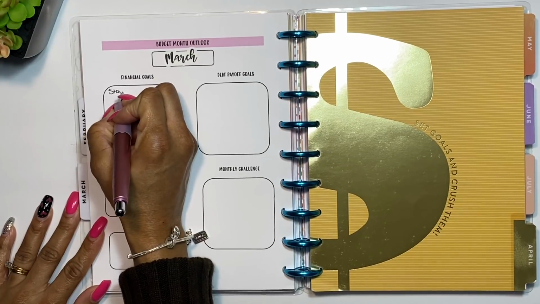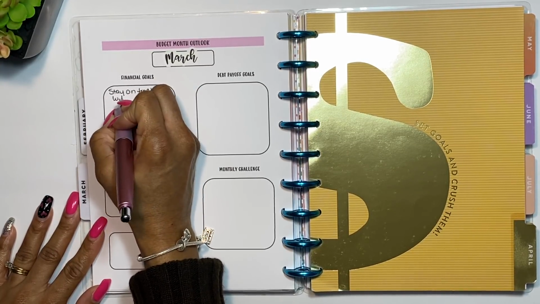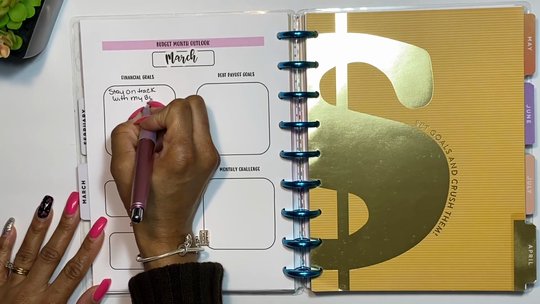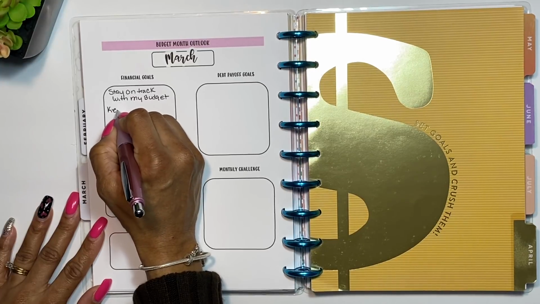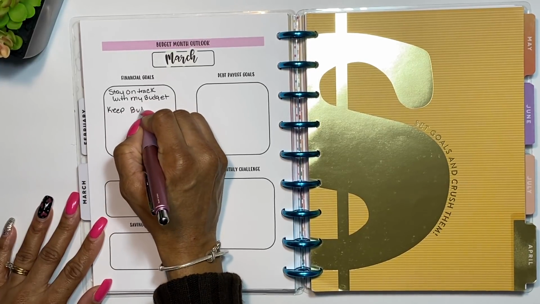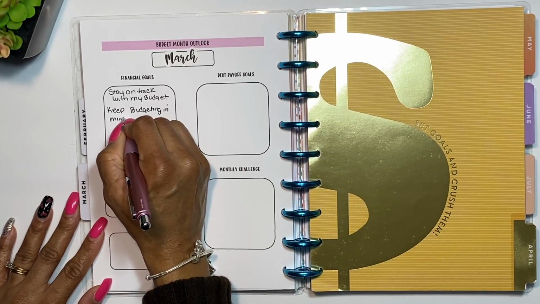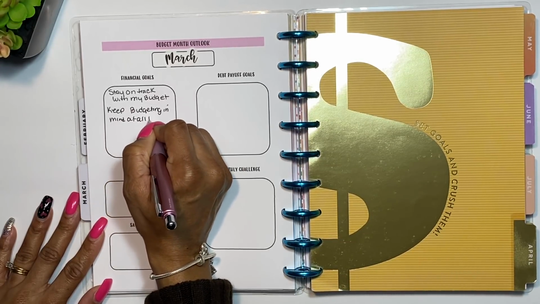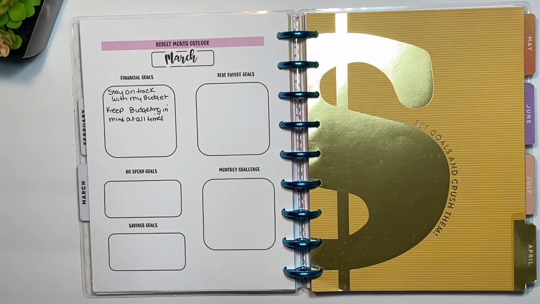I want to make sure that I stay on track with my budget, and then keep budgeting in mind at all times. I just want to be mindful of it, always saying, I am on a budget, I can buy stuff, but just be smart about it.